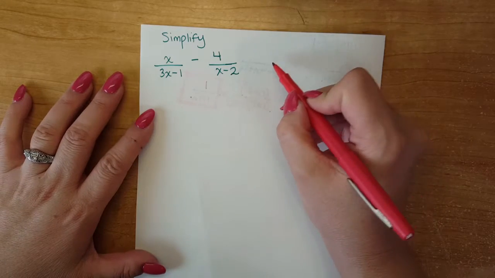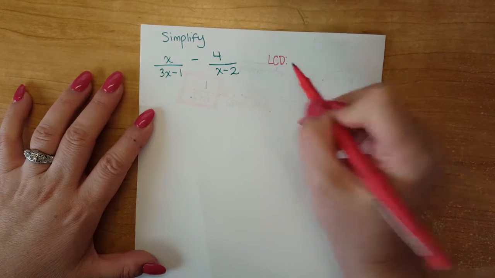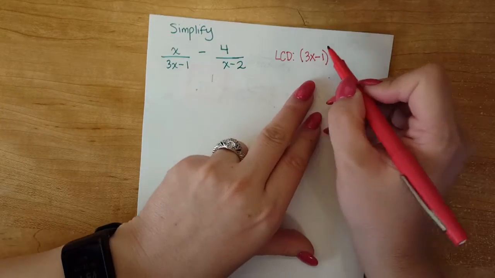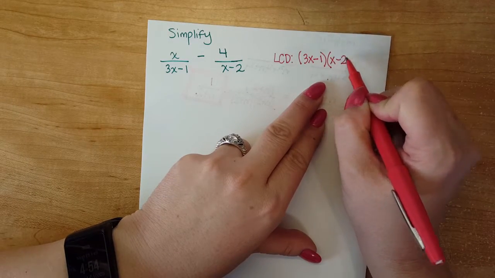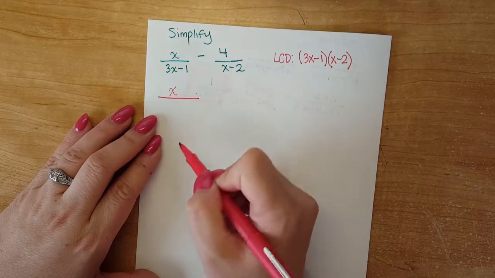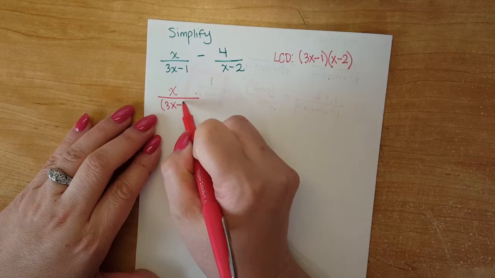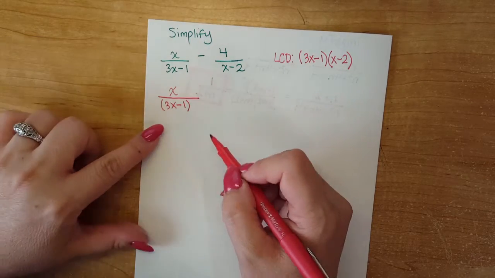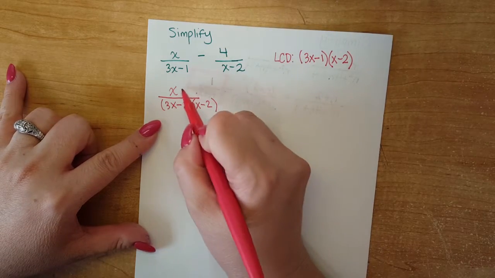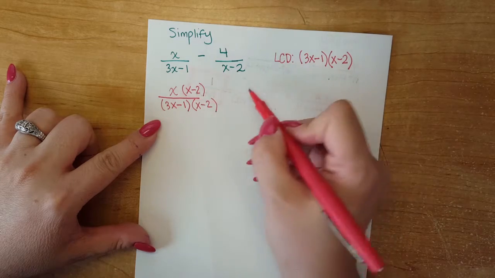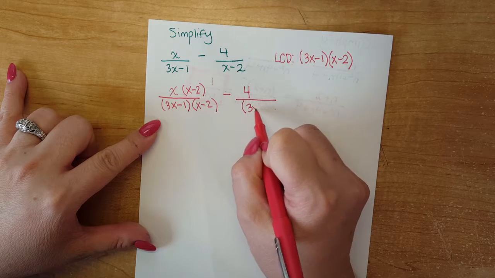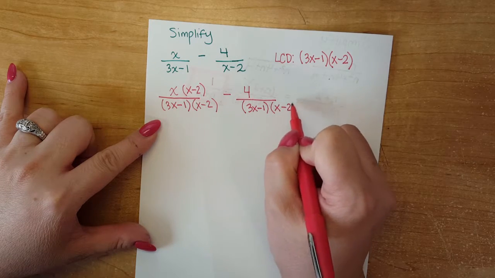So if we put it together, we could think of it as the LCD, the least common denominator, is made up of both denominators, 3x minus 1 multiplied by x minus 2. So if we get our first fraction, x is on top, and then we get 3x minus 1, which originally is the same denominator, and then we attach x minus 2. So we have to multiply this by x minus 2 top and bottom, minus 4 over 3x minus 1 and x minus 2.